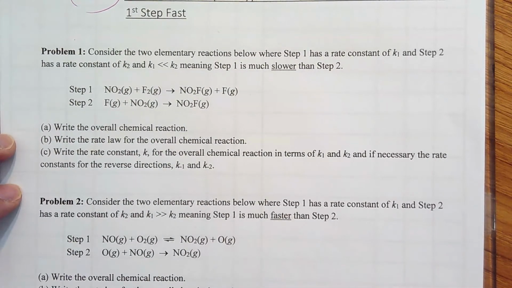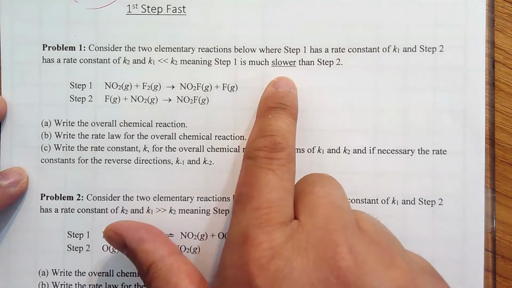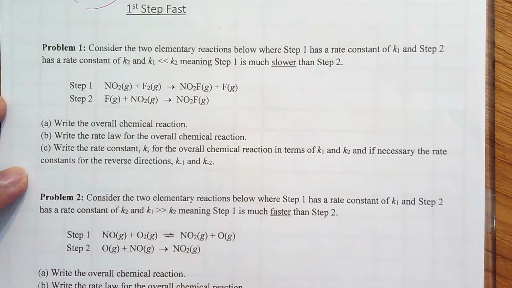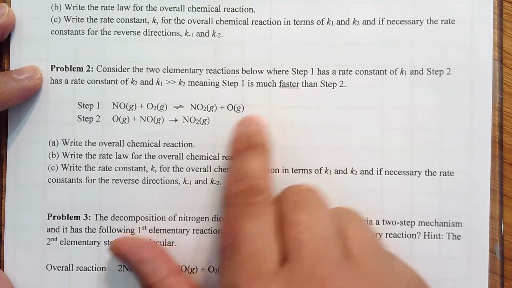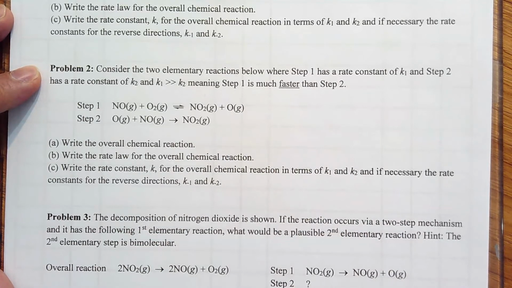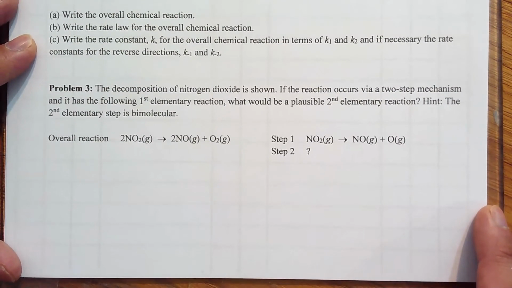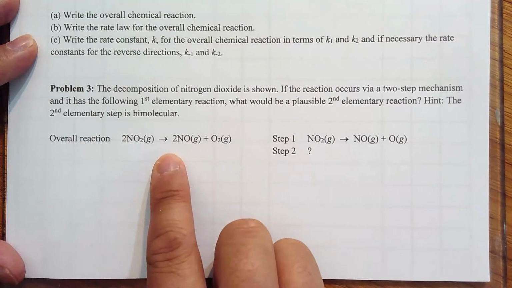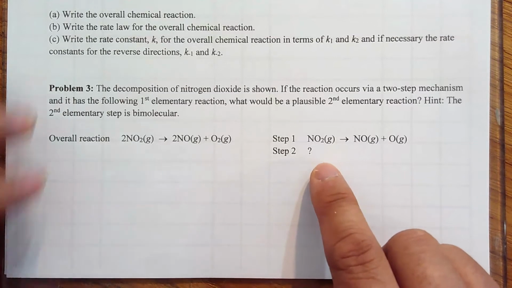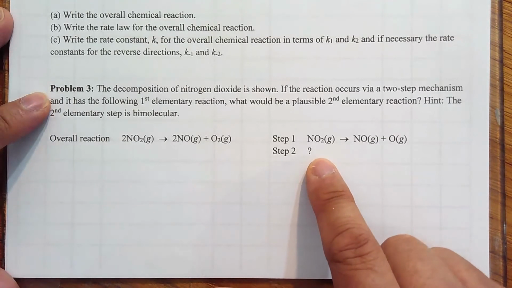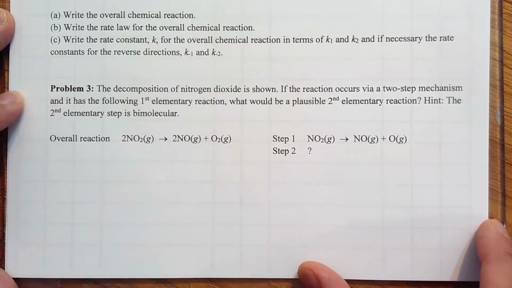Problem 2 is similar, except now instead of the slow step being step 1, you notice that in problem 2, the slow step is in step 2. And then in problem 3, you're given the overall reaction and the first step, but you have to come up with the second elementary reaction. Each of these steps are called elementary reactions. Okay?